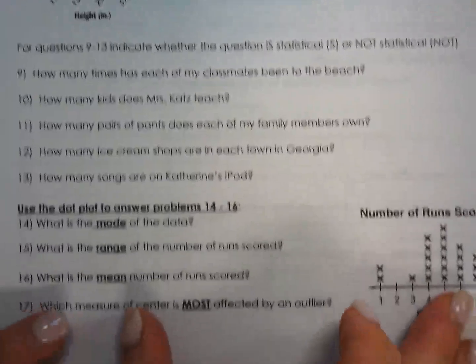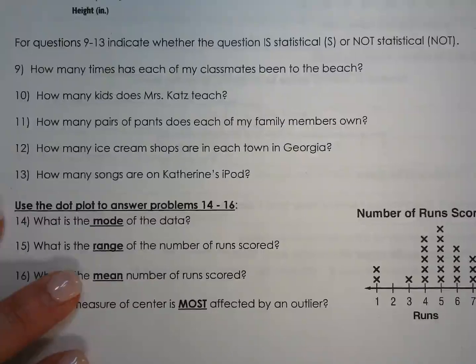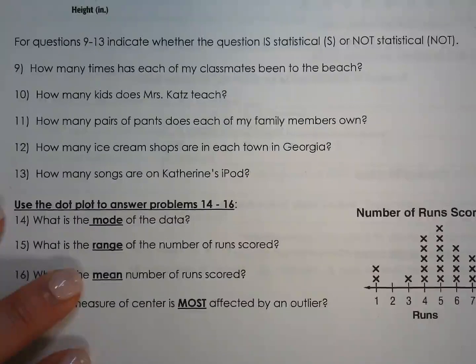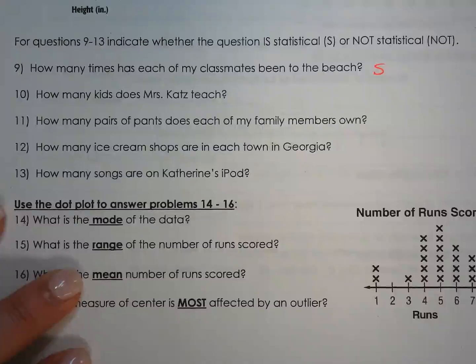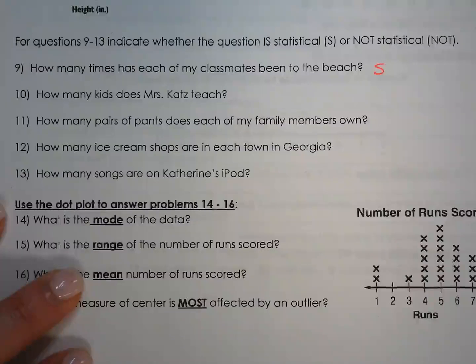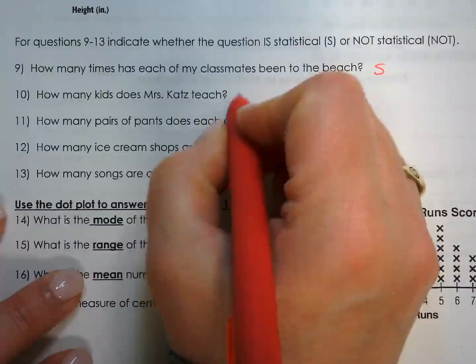All right, for questions number 9 to 13, you have to indicate whether the question is statistical or not statistical. How many times has each of my classmates been to the beach? That is a statistical question. We will get multiple answers depending on the child we ask. How many kids does Mrs. Katz teach? Well, at any given moment, I only teach one number of students, so that is not a statistical question.